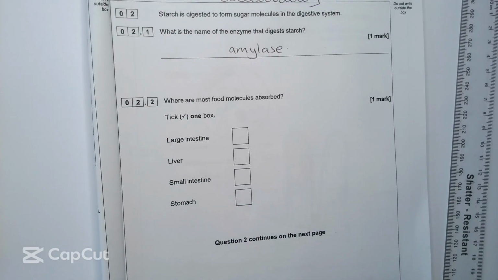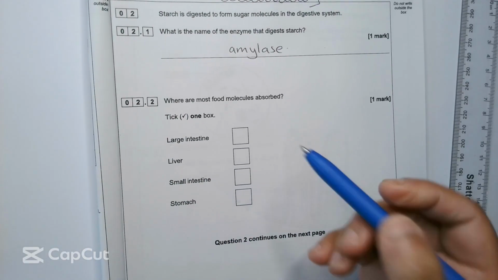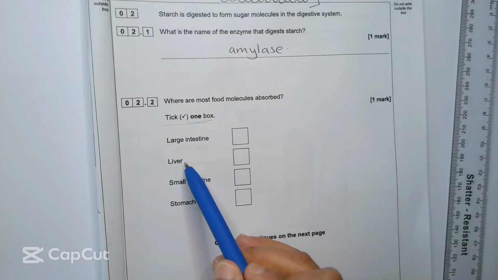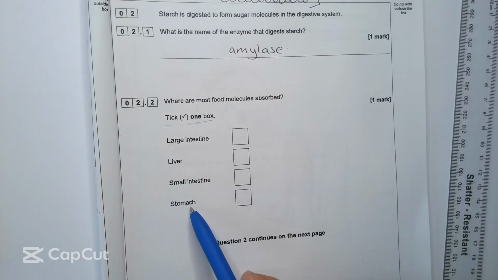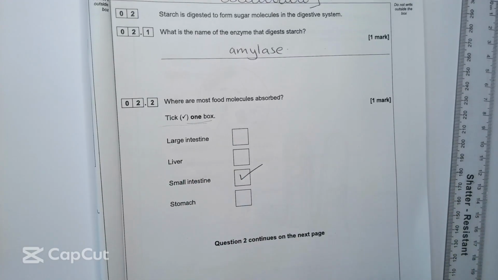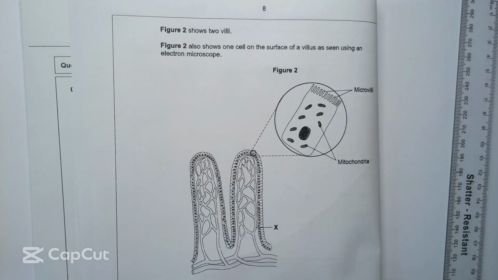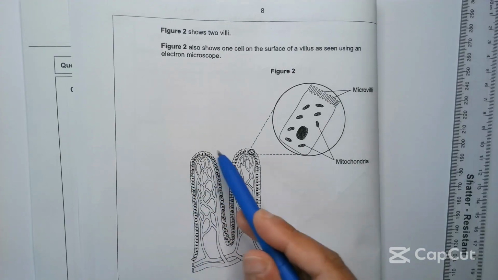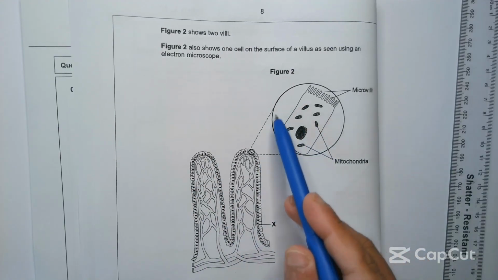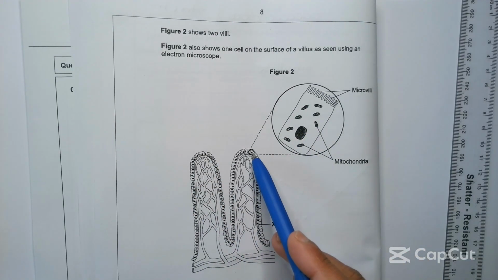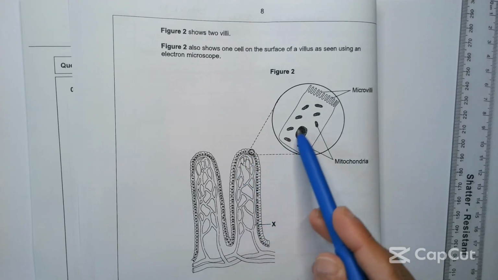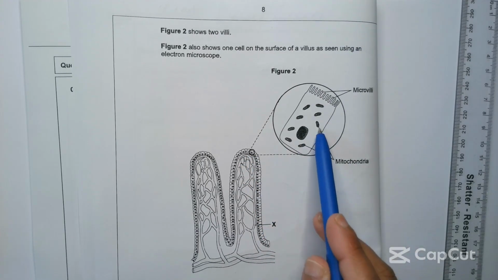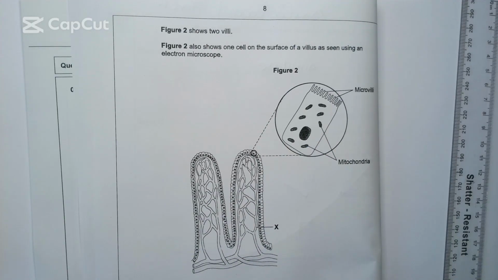Question 2.2, where are most food molecules absorbed? Tick 1 box. Large intestine, liver, small intestine, stomach. It's the small intestine. Figure 2 shows 2 villi. Figure 2 also shows 1 cell on the surface of a villus as seen using an electron microscope. Okay, so you've got 2 villi, and then we've zoomed into one of the cells on the surface of the villus. And you can see you've got microvilli, there's mitochondria, and obviously you've got a nucleus there.